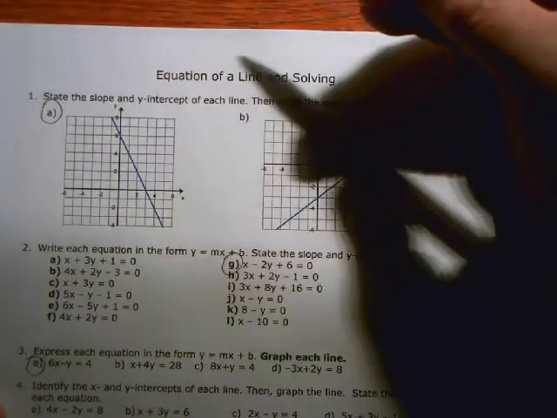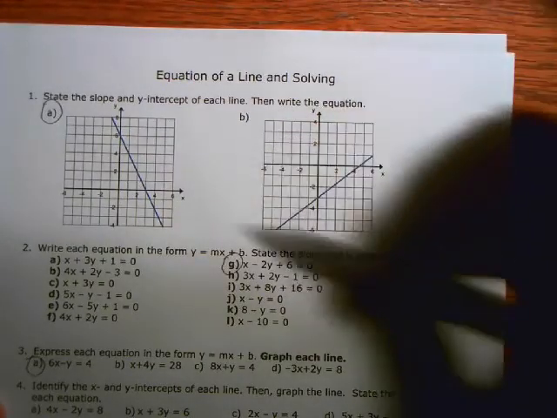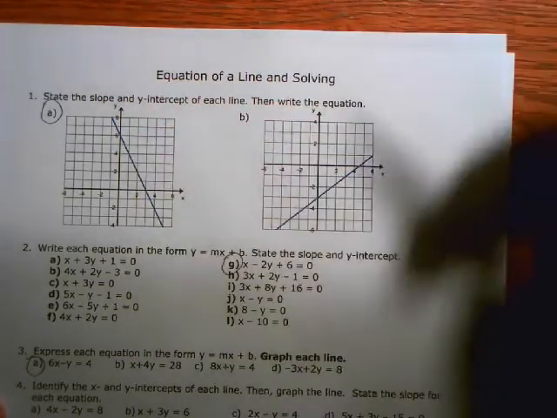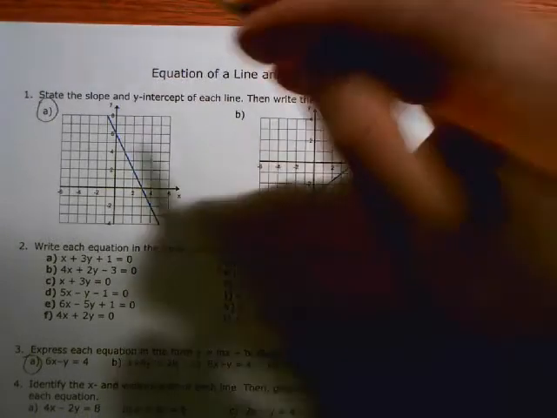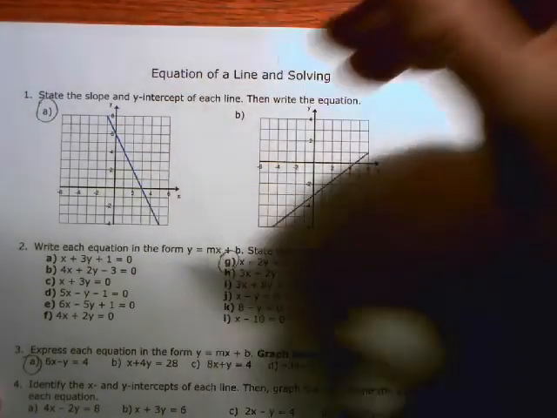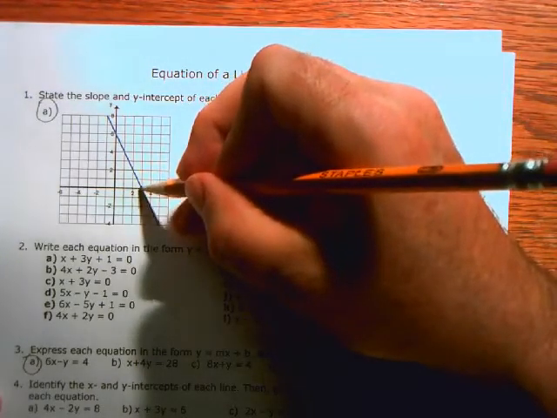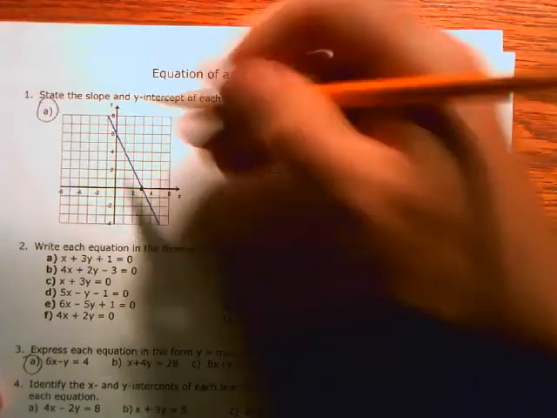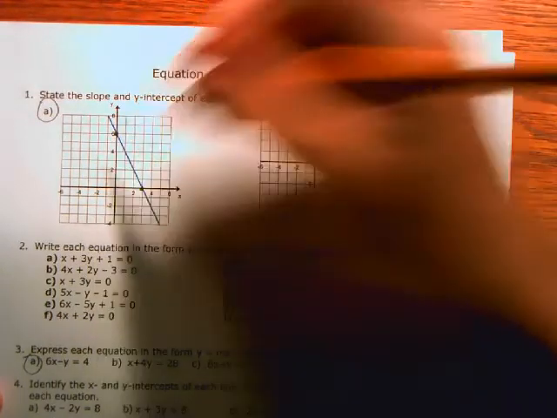What we always want to do is find two points on the line that are exactly on the intersection of two integer values. So this one's perfect because we've got a point, basically an x-intercept there and a y-intercept here. So it can't be points that are close.